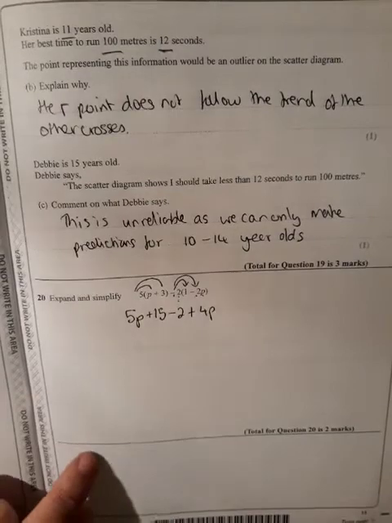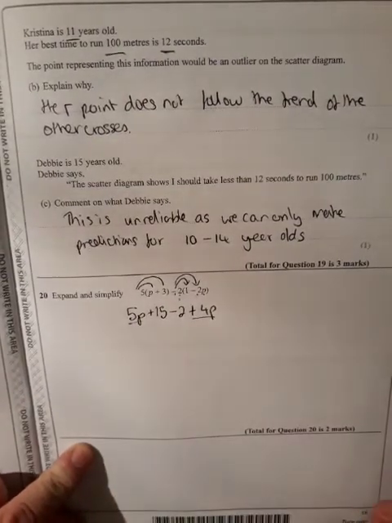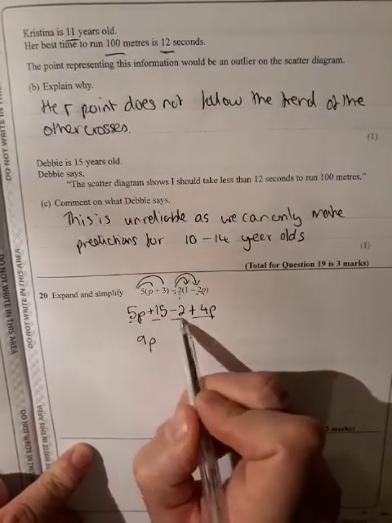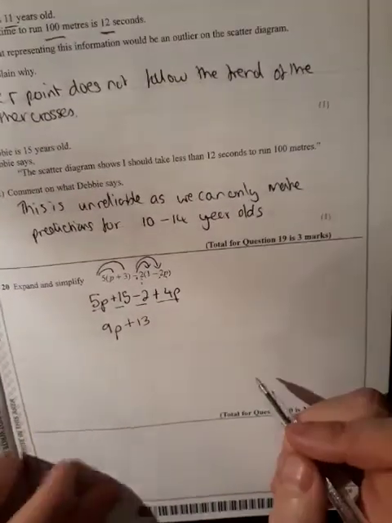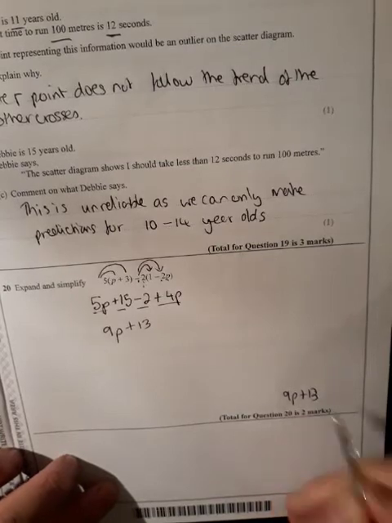Now we have to simplify, so gather like terms. There's a 5p plus a 4p, which gives us a 9p. And we've got a 15 subtracted 2, which gives us a positive 13. And so that's the answer. 9p plus 13.